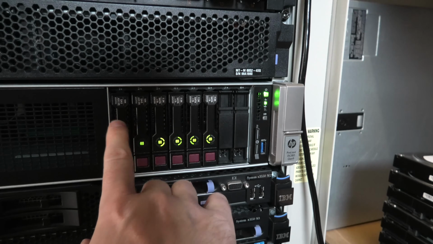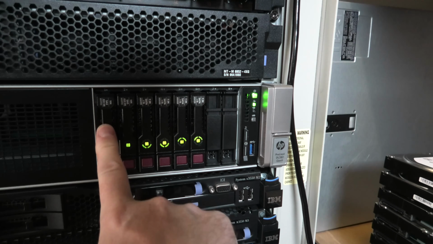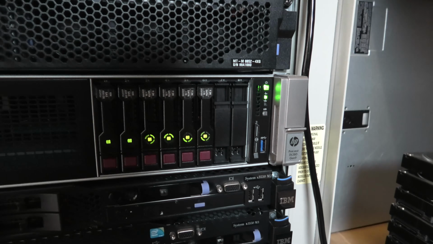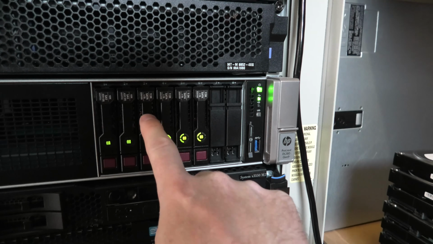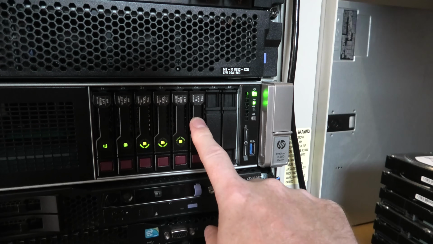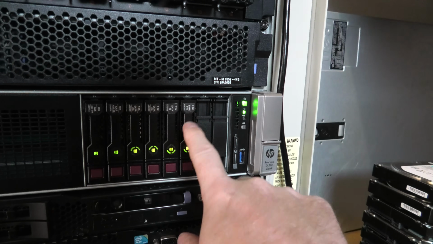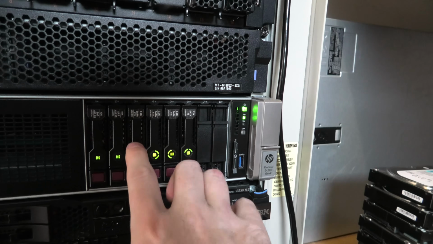It has 2 480 gigabyte SAS drives here. I think these might be SSDs, and then there's 1 terabyte drives, 4 of those, and as it says 7.2K, those are spinning disks, and that's quite the giveaway.